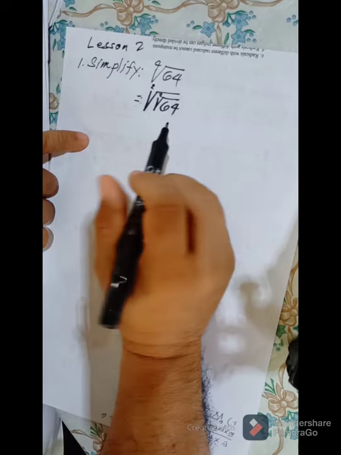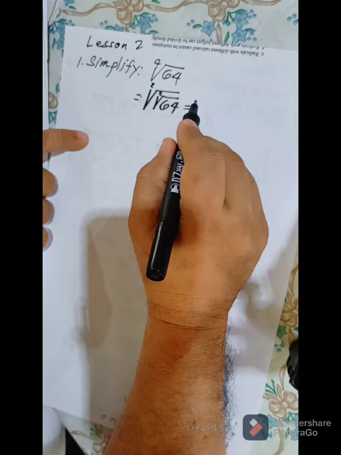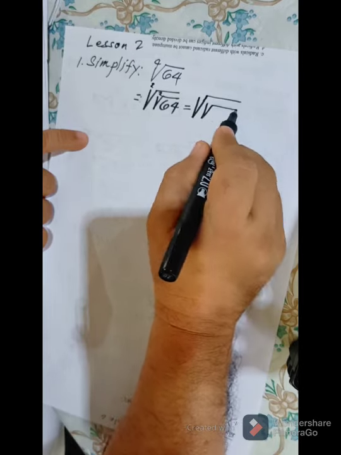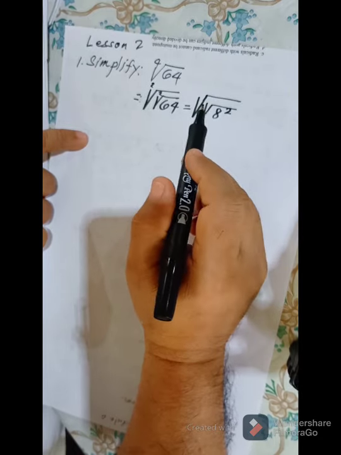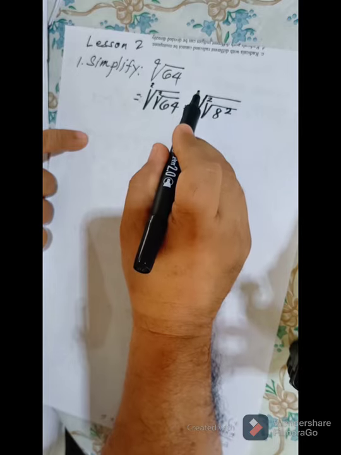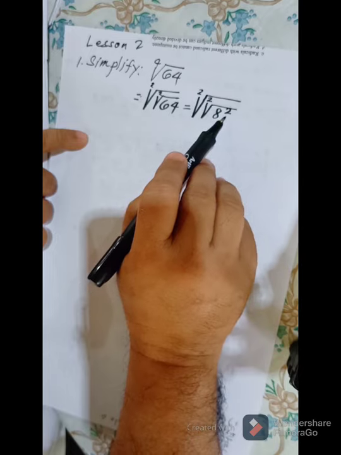Now 64 is a perfect square. So it means that this is equal to the square root of 8 squared. Now as we know, this is 2, this is also 2. Now the exponent of 8, which is 2, is equal to the index.